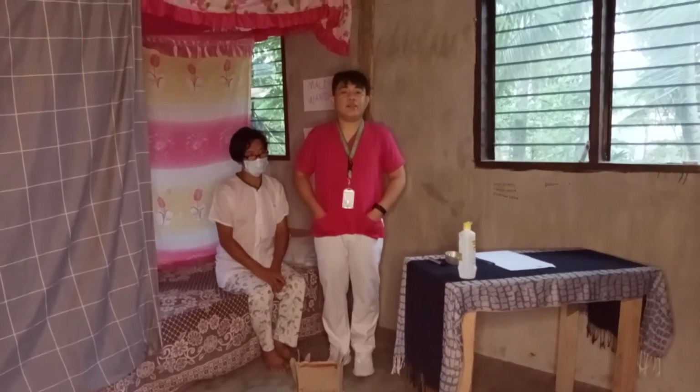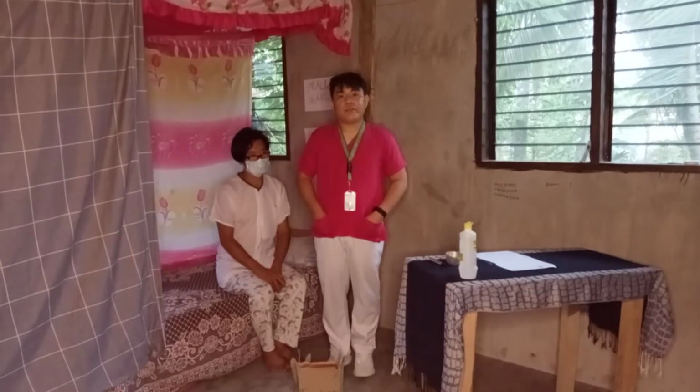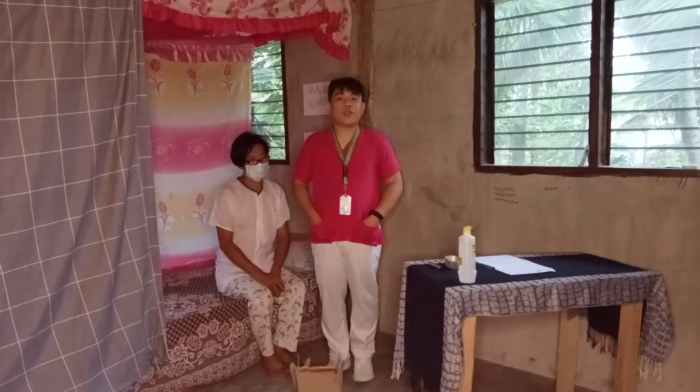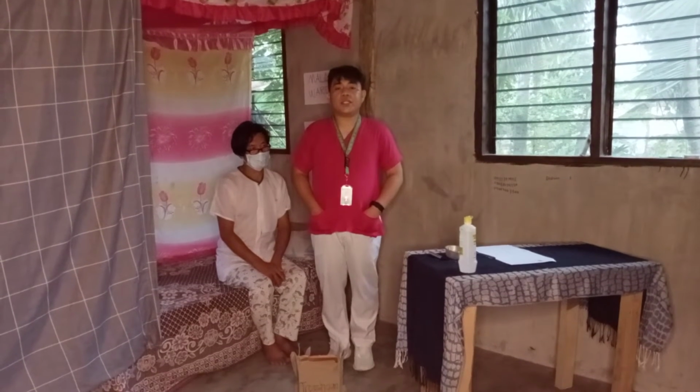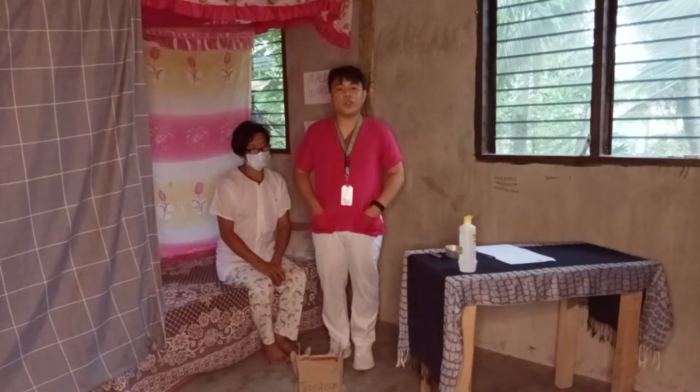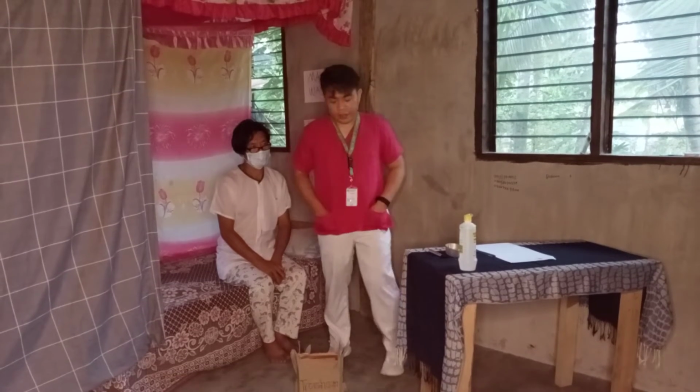First, identify and explain the procedure to the patient. Rationale: to ensure correct procedure to the right patient. Explaining the procedure reduces anxiety and fear, thus promoting cooperation from the client.